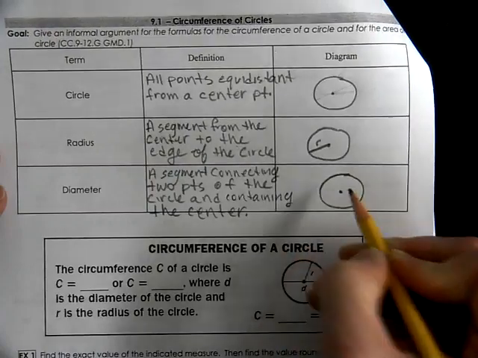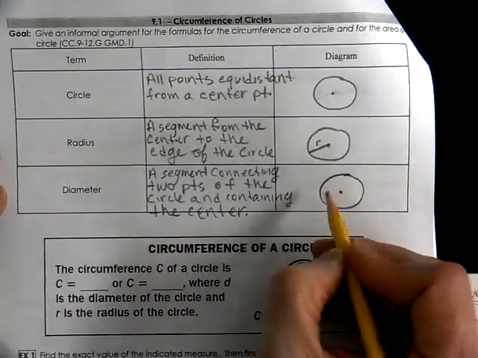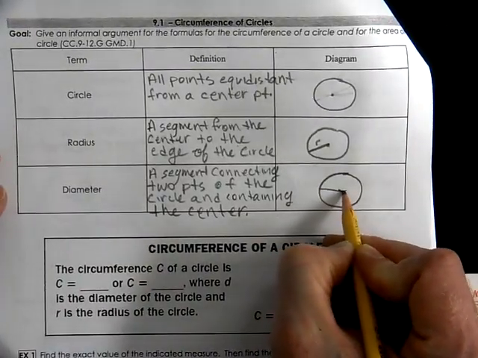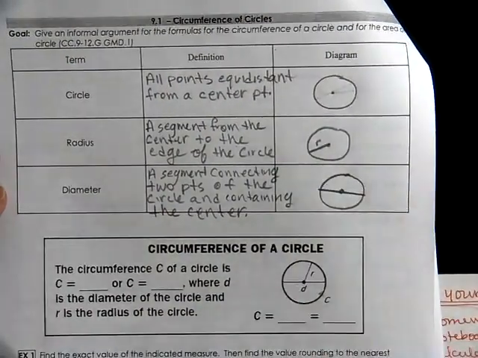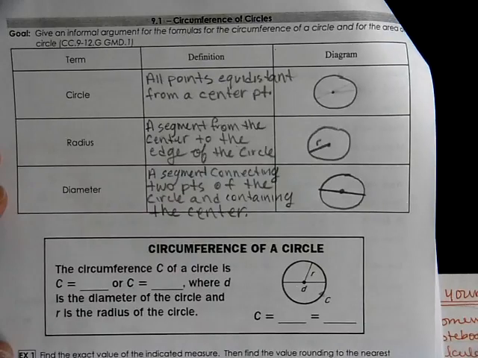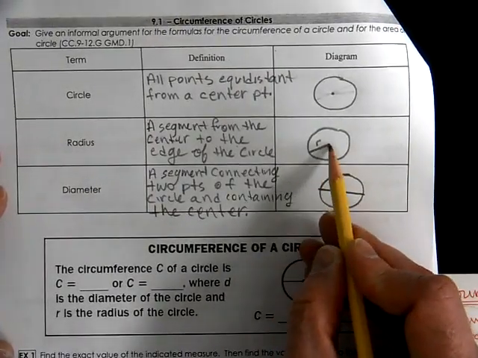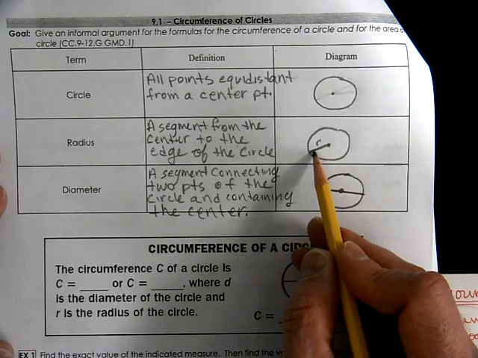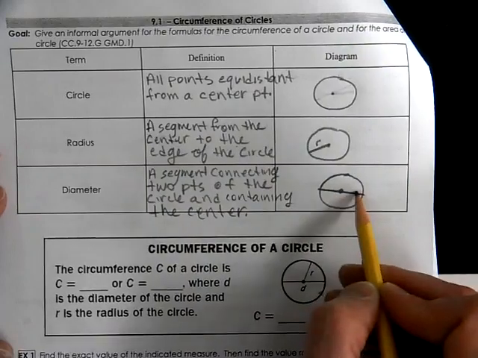So another way you can define diameter is a chord that contains the center. But we haven't defined chords yet. So we'll just say that it is a segment that touches 2 sides of the circle, but it also has to touch the center. That would be a diameter. A diameter is going to be 2 radiuses. If a radius is the distance across half the circle, then a diameter has 2 different radiuses on it.